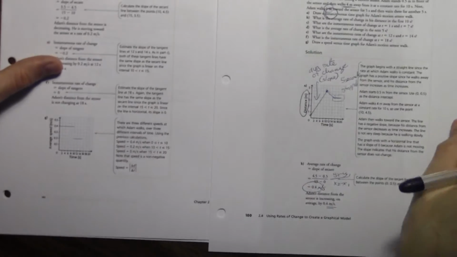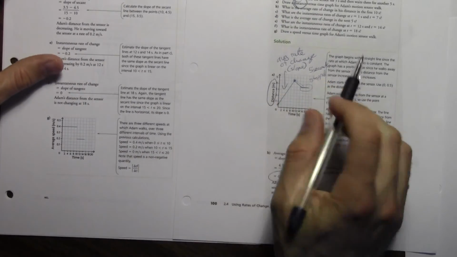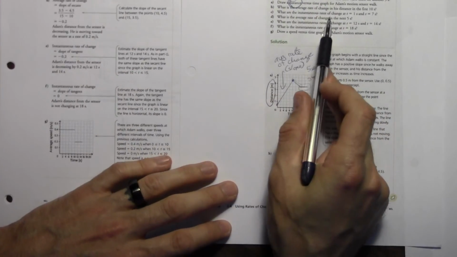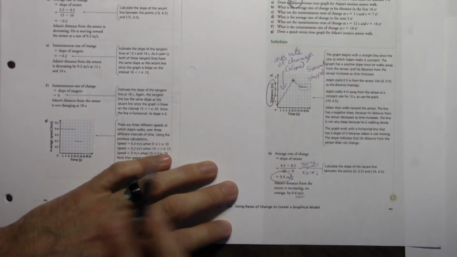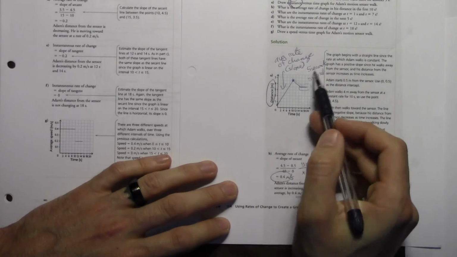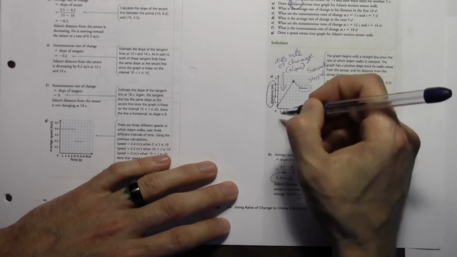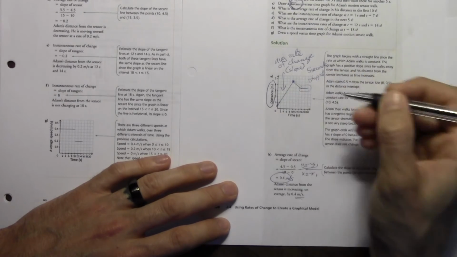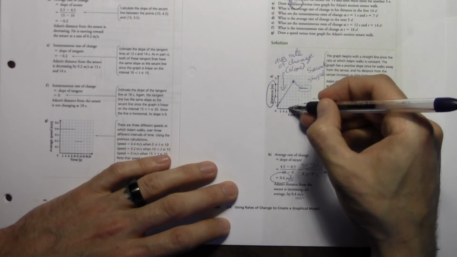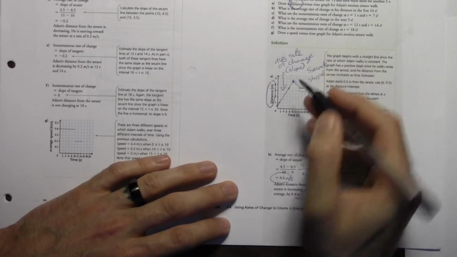All right. What are the instantaneous rates of change at t equals 1 and t equals 7? Well, we're dealing with all straight lines here. So when we deal with instantaneous rates of change on a straight line, it's just the slope of that line. And we covered that in the last question, right? So at t equals 1 and 7, 1 is here, and 7 is here. So they're going to be the same, right? Because they're on the same line.